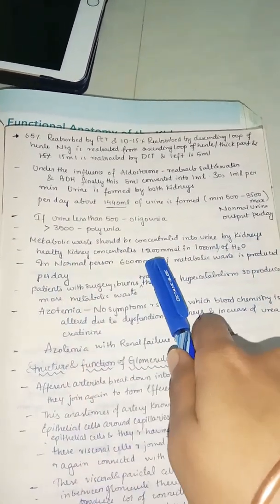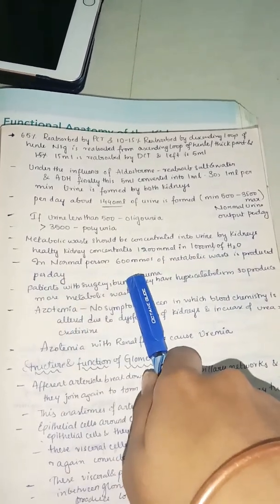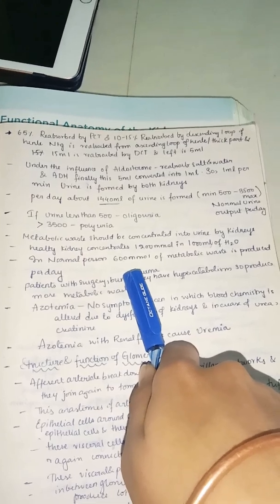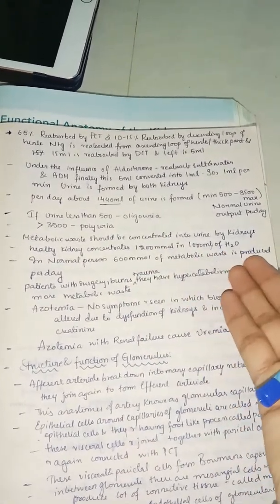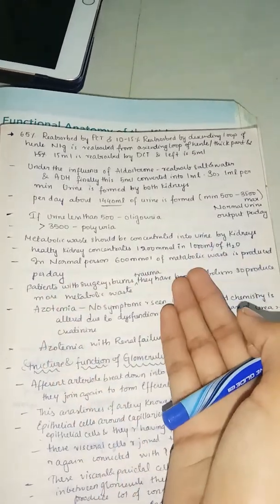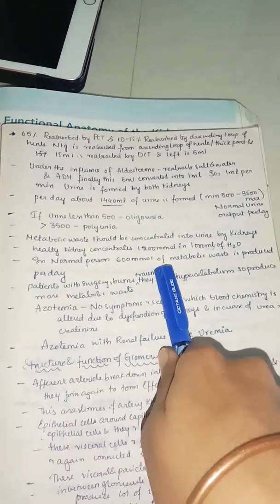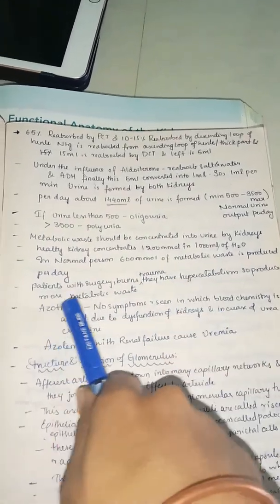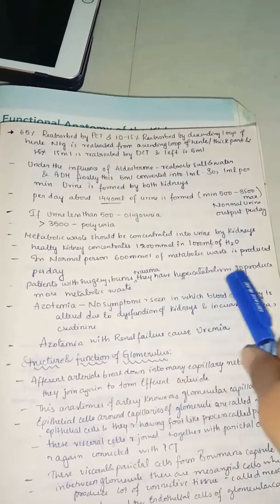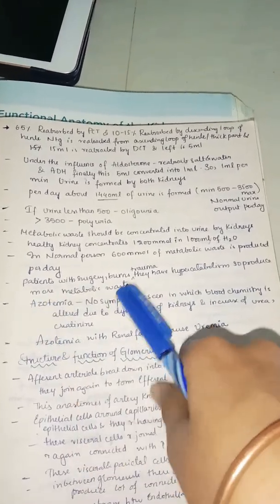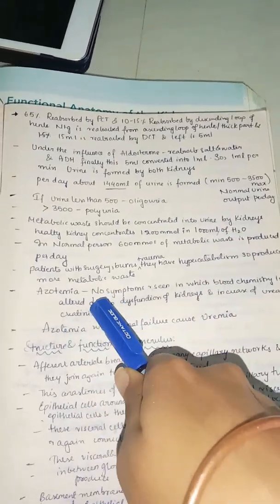A healthy kidney concentrates 1200 millimoles in 1000 ml of water. In a normal person we have 600 millimoles of metabolic waste produced per day, which is half of it, so 500 ml of urine water should be present to concentrate the 600 millimoles of metabolic waste. Patients with surgery, burns, or trauma have hypercatabolism, so they produce more metabolic waste, meaning even more water is needed. Right? So now let us see azotemia.